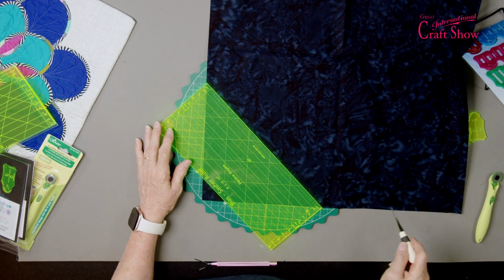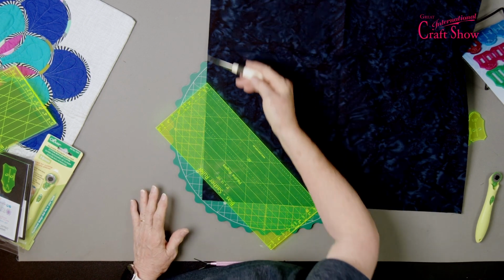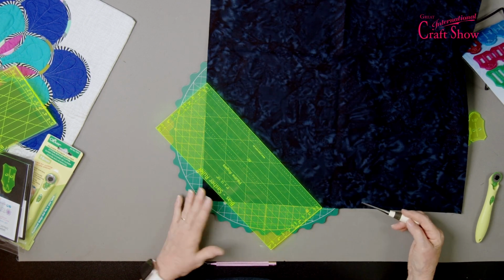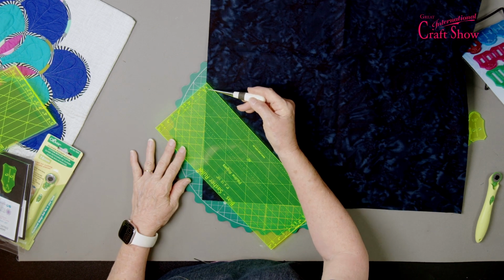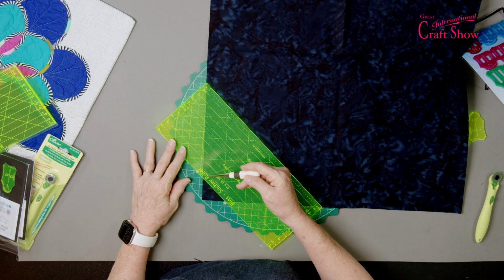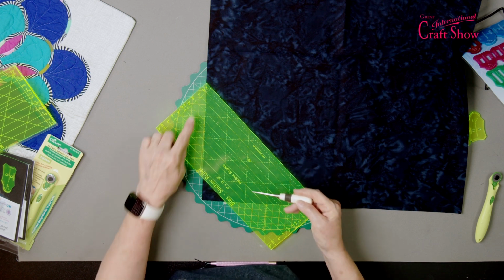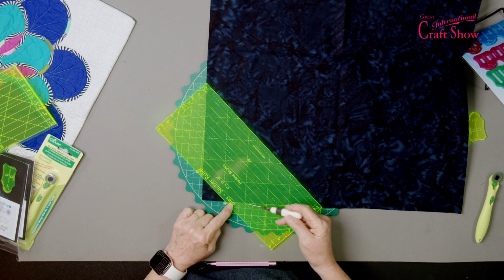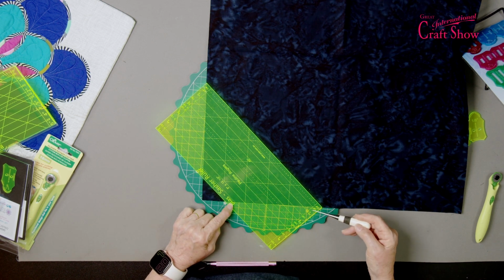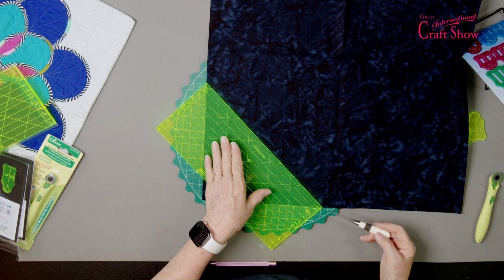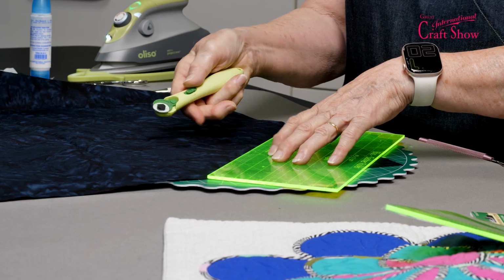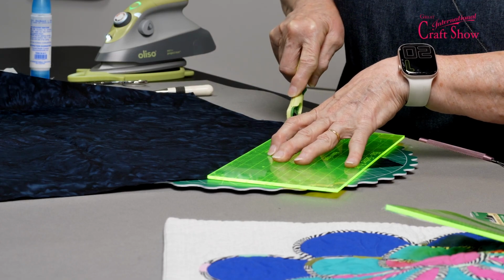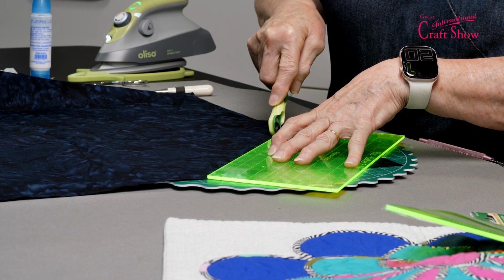Now we can see, and of course you need to have your edge cut straight first, so do that trim up first. We're going to lay this line exactly on the edge of the fabric. Then the same mirror imaged line on this side is going to lay on this edge of the fabric. So now we're going to hold our hand on there. We're going to use the little 18mm blade and we're going to cut through.